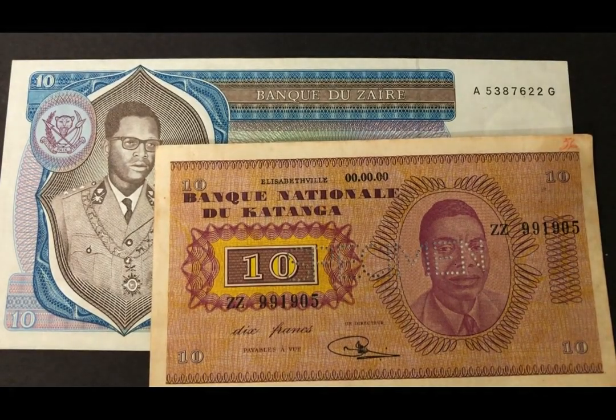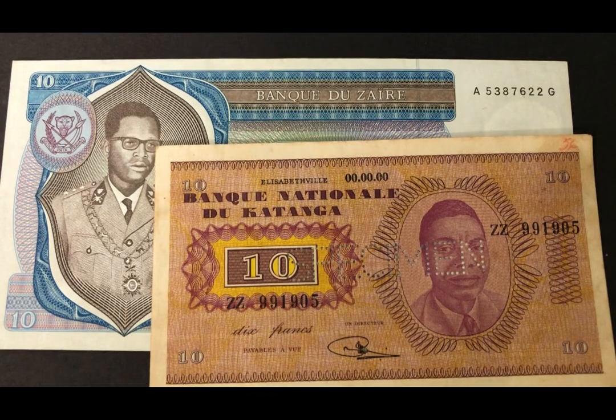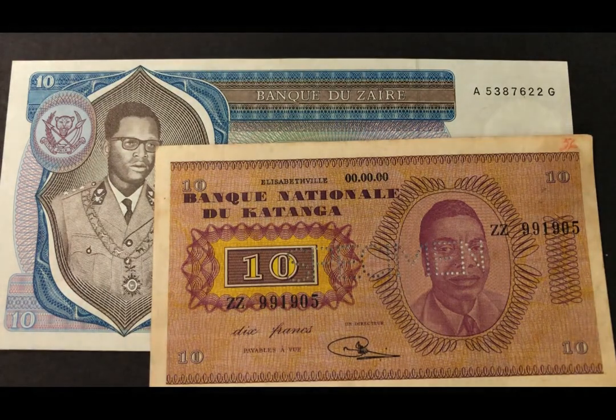Here I have two banknotes from Africa. Both of these are from Democratic Republic of Congo. So Democratic Republic of Congo is this large country in Central Africa. I want to show you the map real quick.